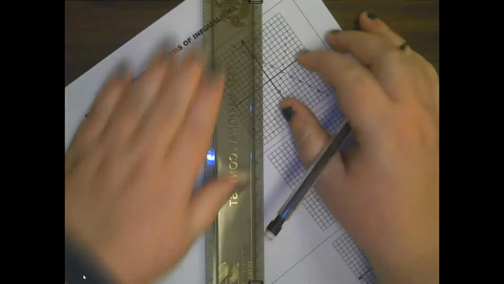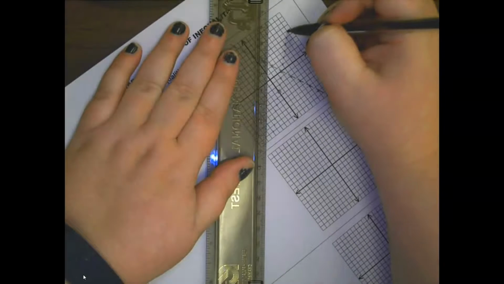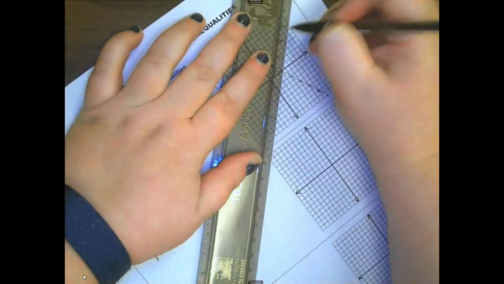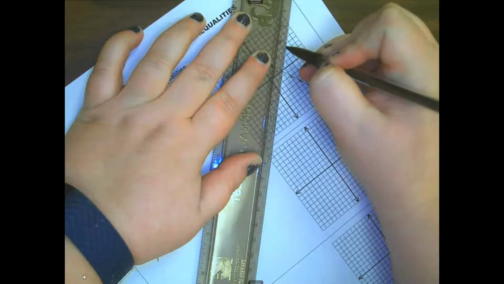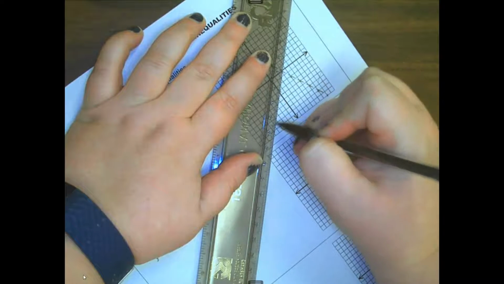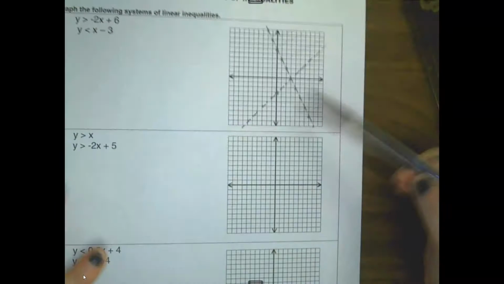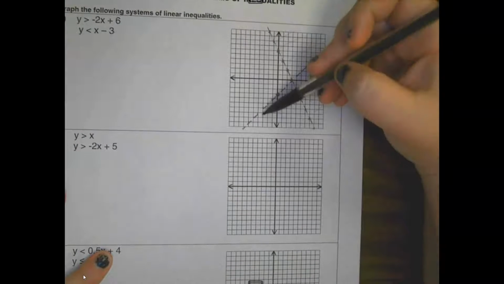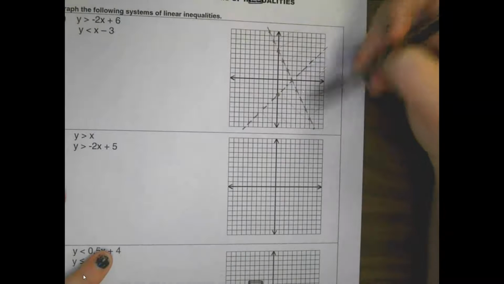Sorry, I turned my page to draw my line. Okay. So I have two dotted lines, and this is going to be less than. So I'm going to be doing less than. I'm going to make my lines go the other direction.